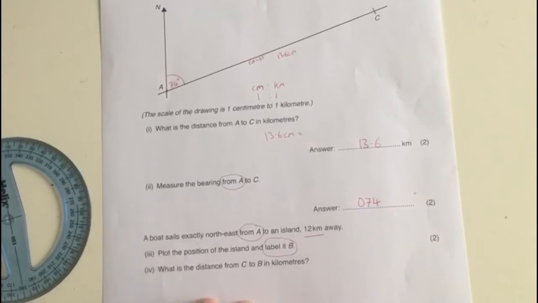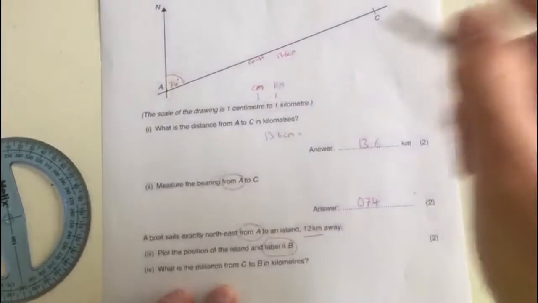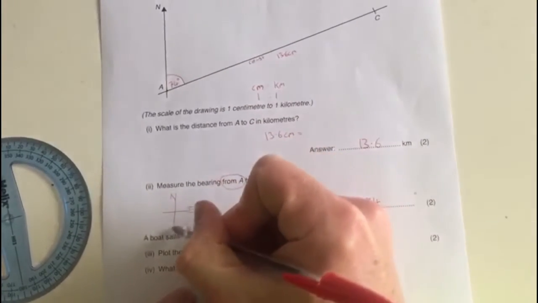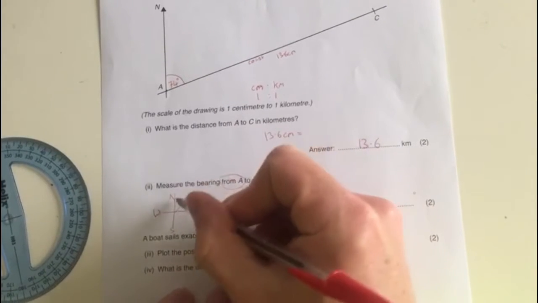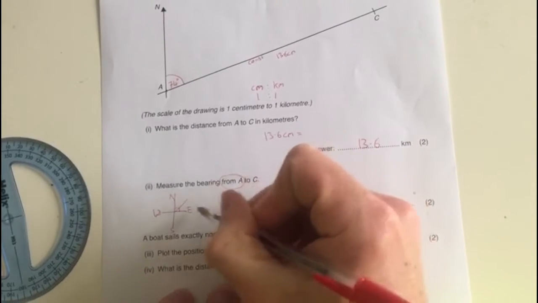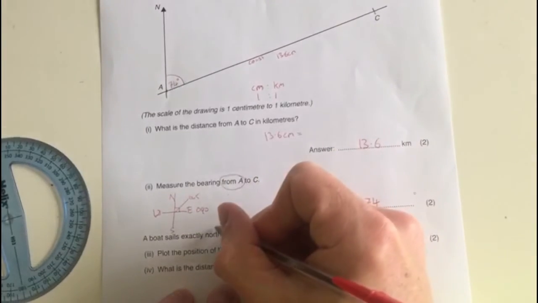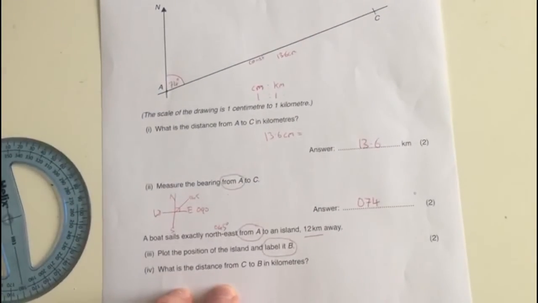So northeast. Now you should know the bearing of northeast, but if you don't, there's your compass, north, east, south, west, and northeast is exactly halfway, and north to east is 090 in bearings, so halfway is going to be 045. So we're looking at 45 degrees as an angle.